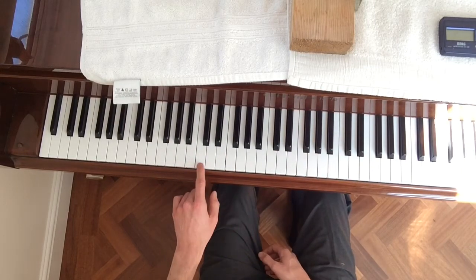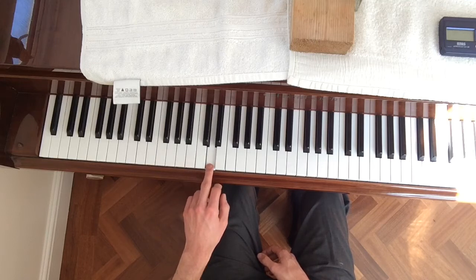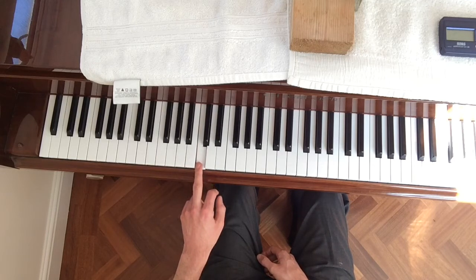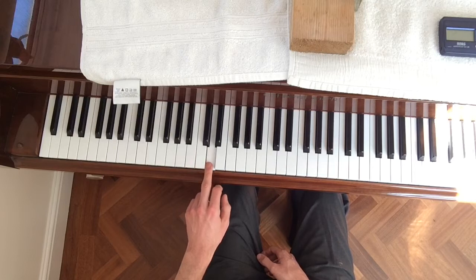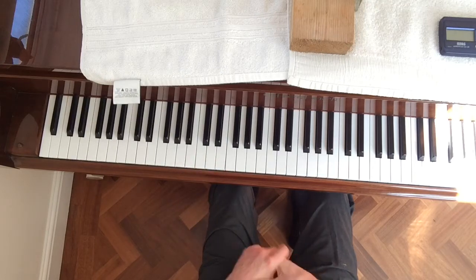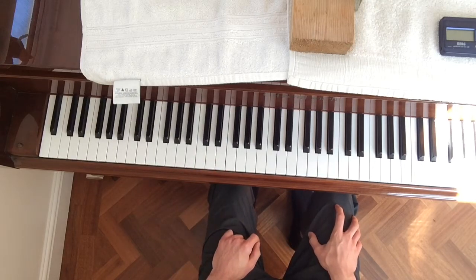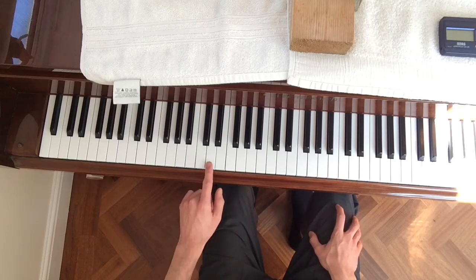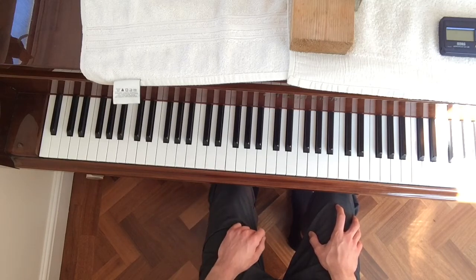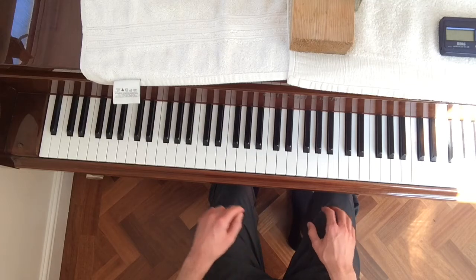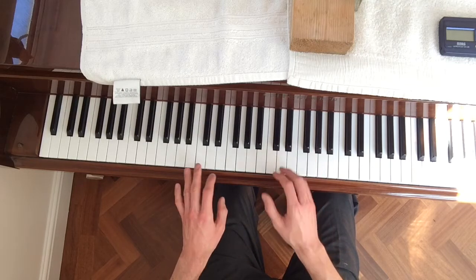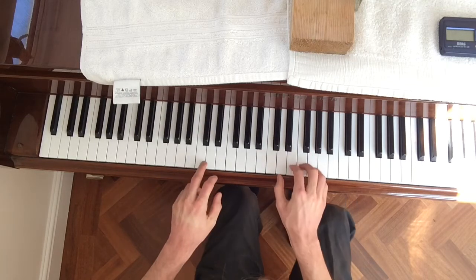So you may have noticed that in the bass I didn't go back to the C, I kept going up. And this is one of the great uses of the second inversion dominant seventh, is that we can make this stepwise ascent in the bass. So let's go through the example more slowly.